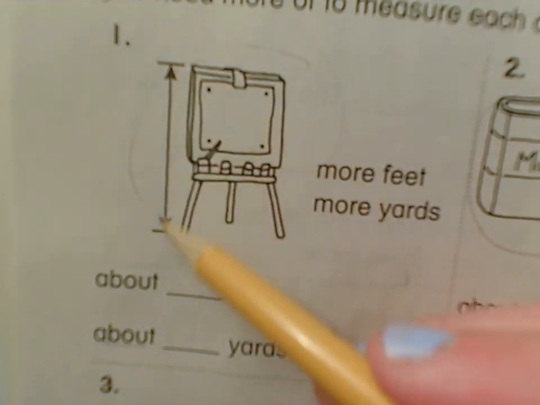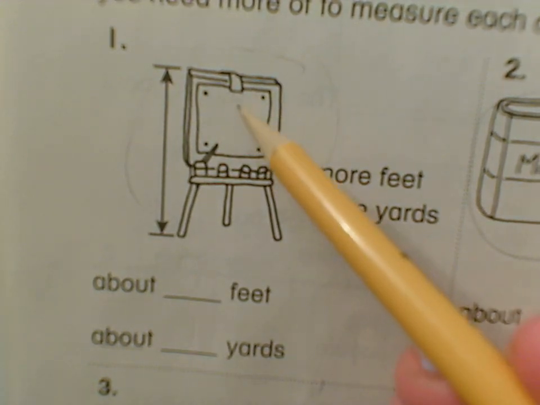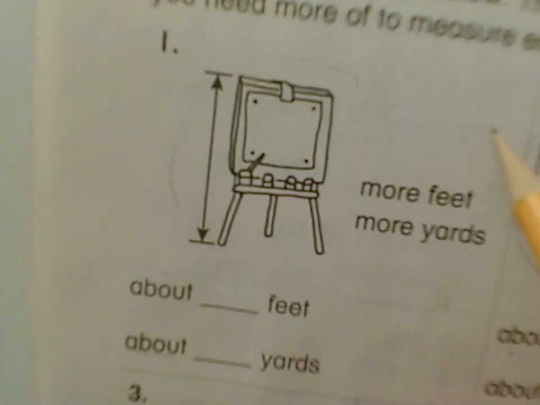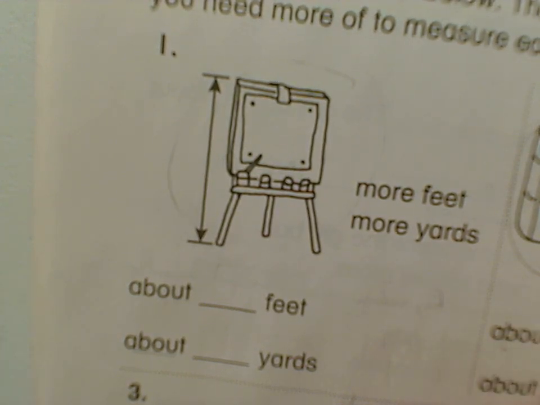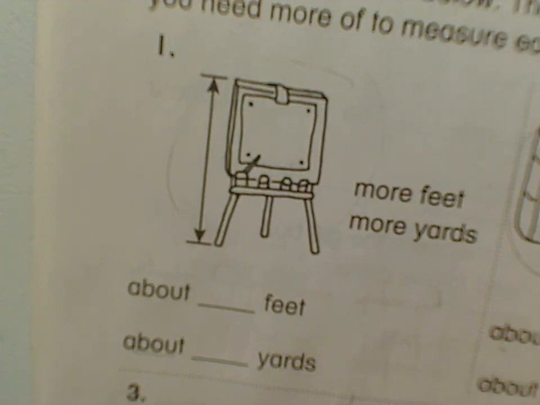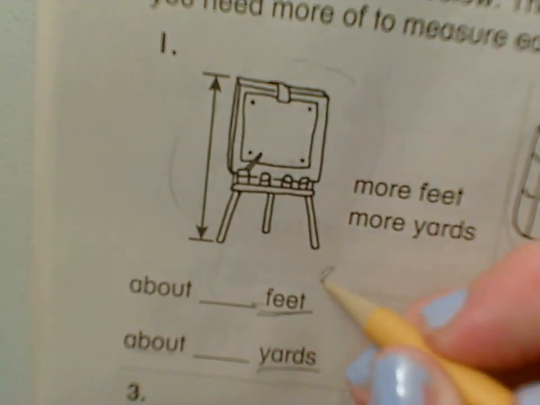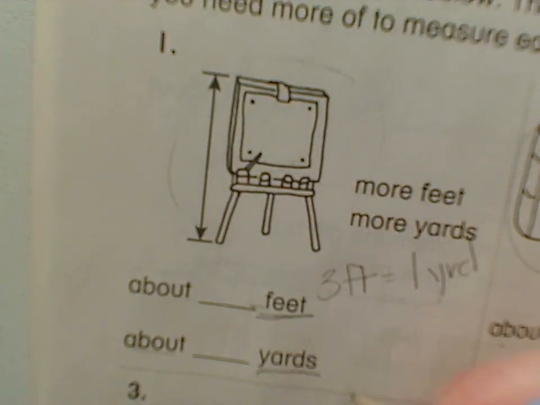Here's our first object. We need to actually measure something kind of like a painting easel. So you can just go ahead and find something in your house, like maybe the TV and the TV stand, or maybe a bedside table, or maybe your kitchen counter. Go find something to measure with your ruler. Measure how many feet it is and how many yards. Remember, there are 3 feet in 1 yard. So 3 rulers equals 1 yard.